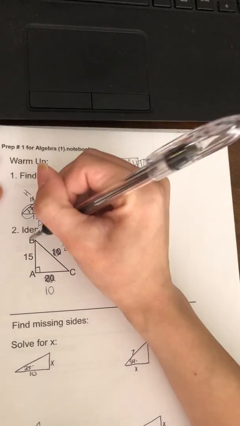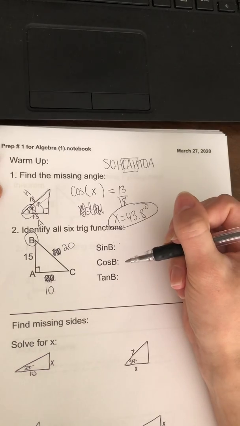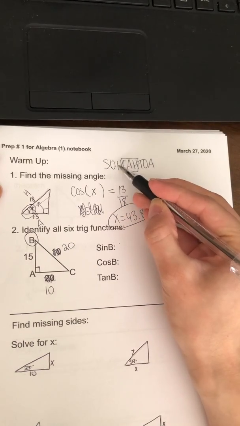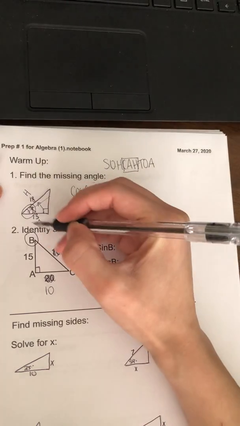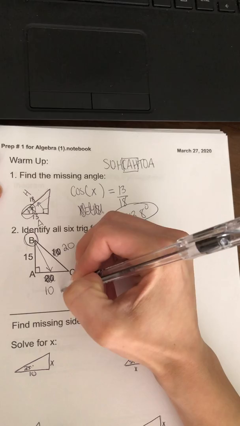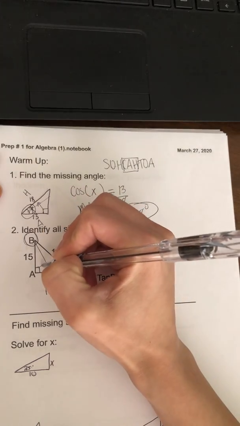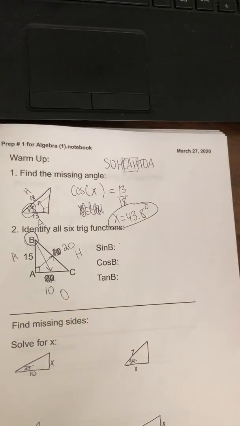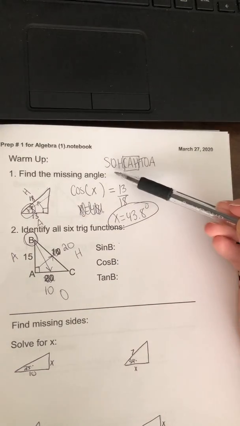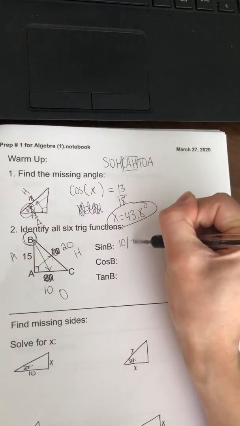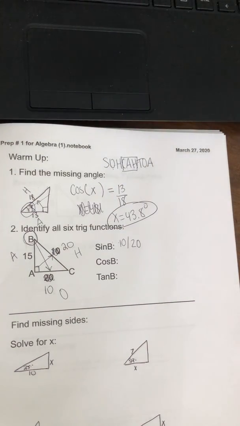So sine of B means I circle the B, and I want sine. If I go up here, sine is opposite over hypotenuse, so O over H. So looking at B, the side across from that is the opposite. The side across from the right angle is the hypotenuse, and the third side is the adjacent. So again, I want sine, that's O over H, so 10 over 20, and you don't have to reduce it.